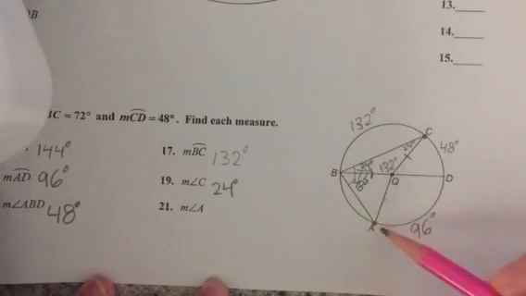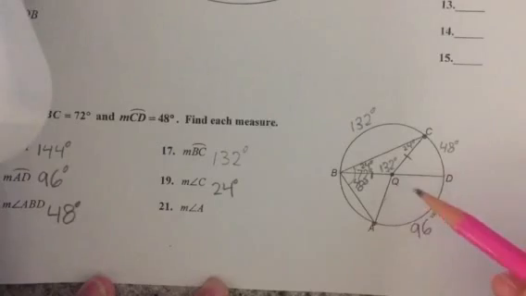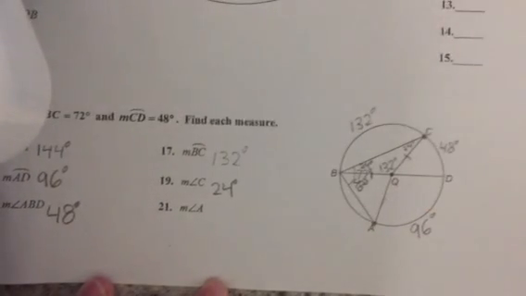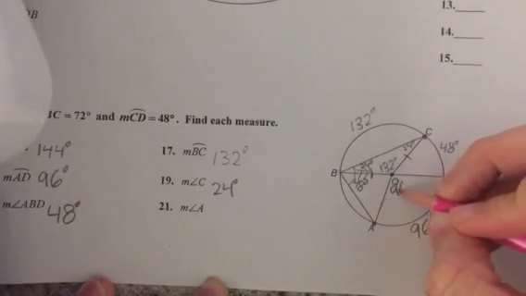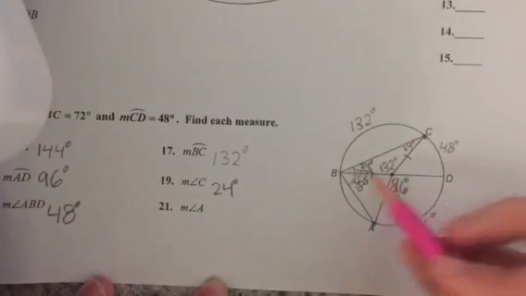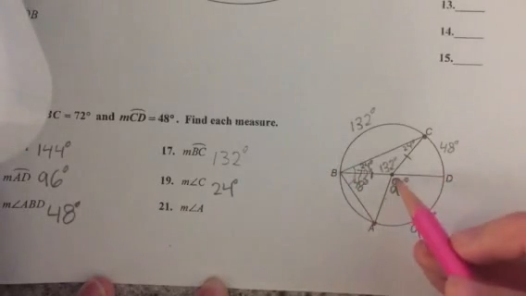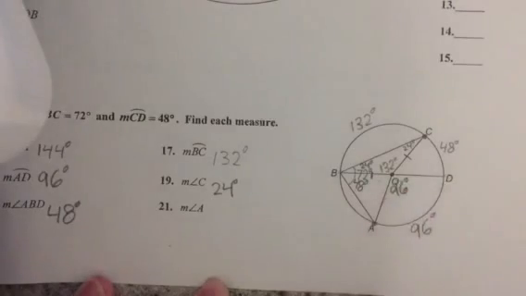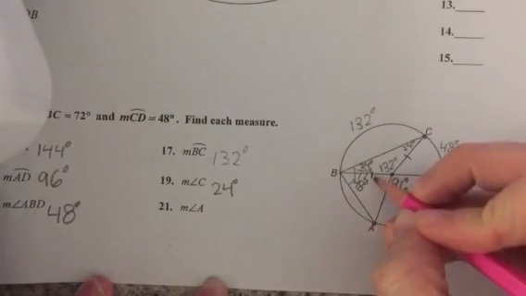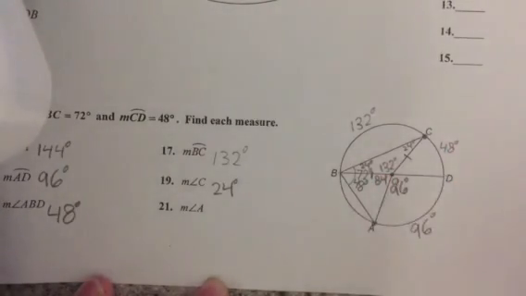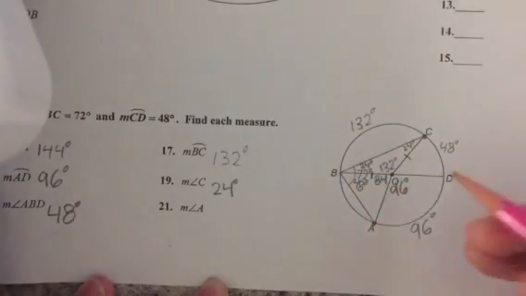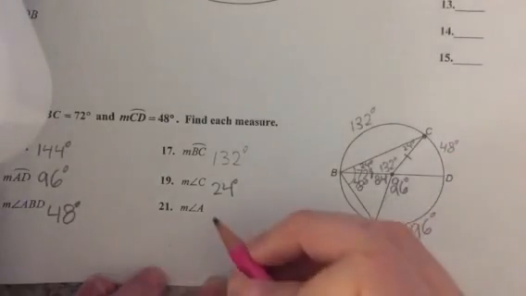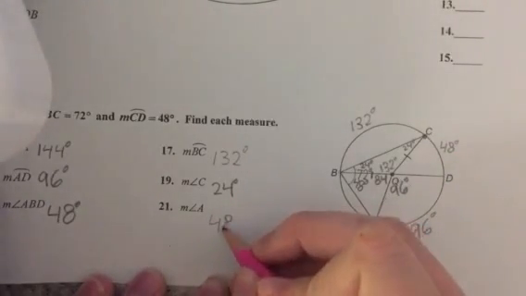Now, look over here. We've got 96 degrees here, and this is a central angle. Okay, so here's a central angle. Well, I know that's also going to be 96 degrees. And then look at this diameter. It's a straight line, so these have to add to 180. So you can do 180 minus 96, and you're left with 84 degrees. And boom, we can find our remaining angle right here. 180 minus both of those, and we get 48 degrees. Which also makes sense.